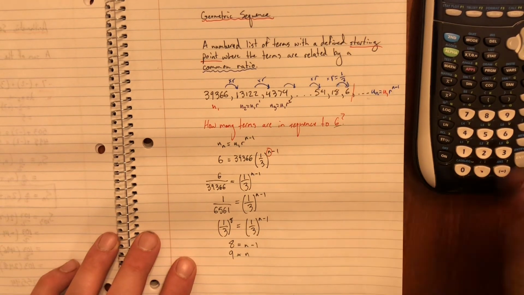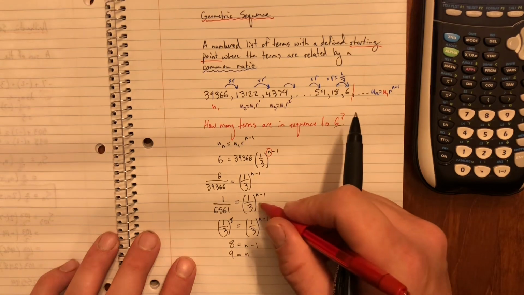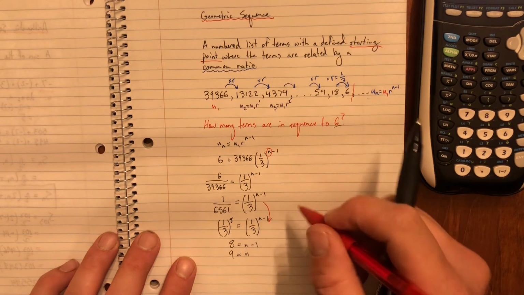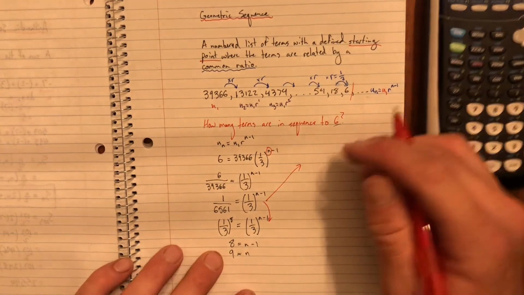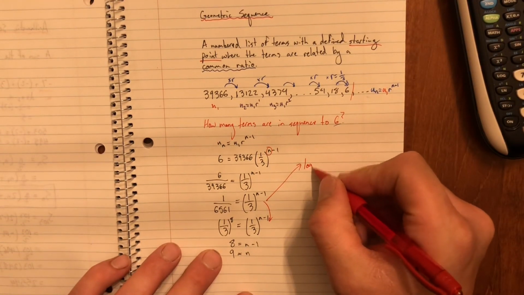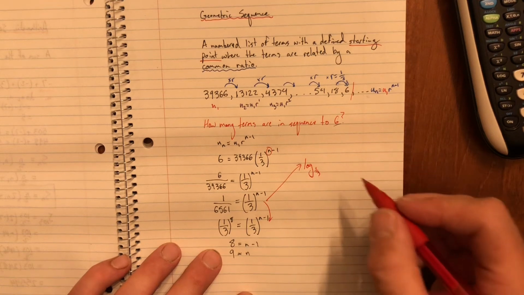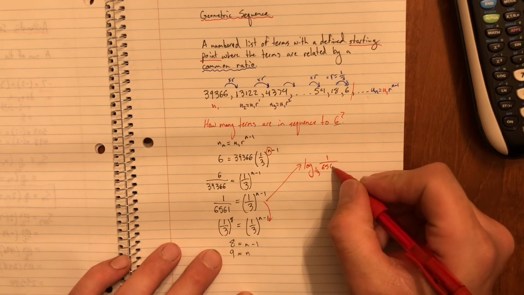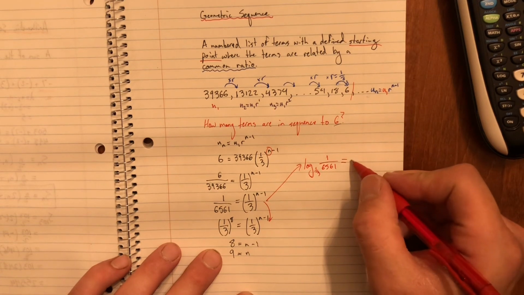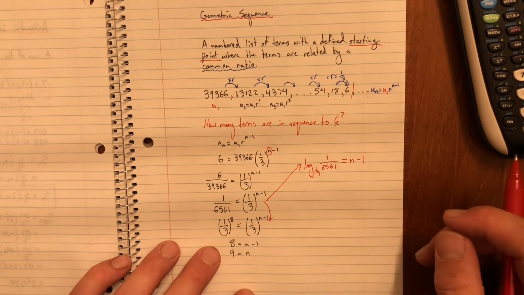But what if, instead of solving this by finding a common base from here to here, we use logarithms? So the base is 1/3. The value we want to get to is 1 over 6,561, and we set that equal to the exponent, n minus 1.